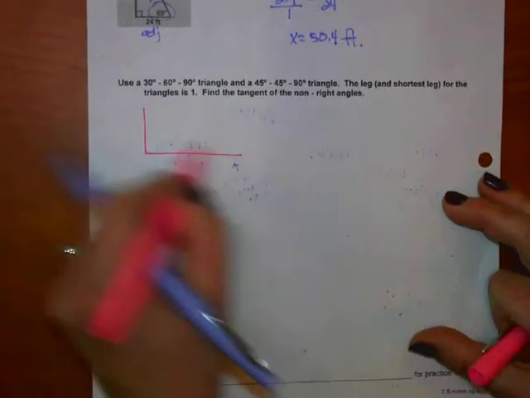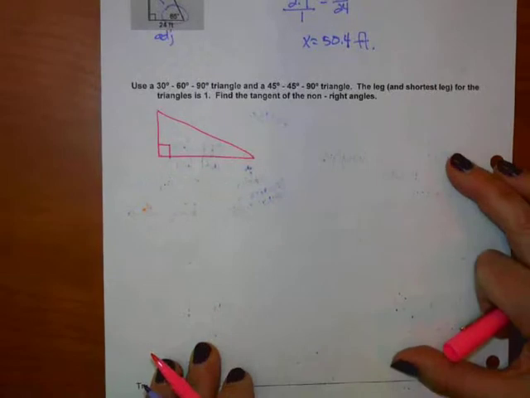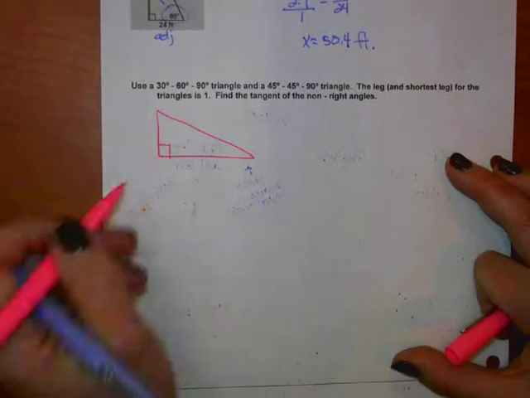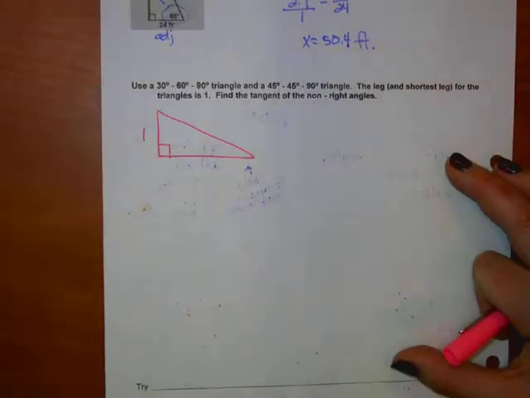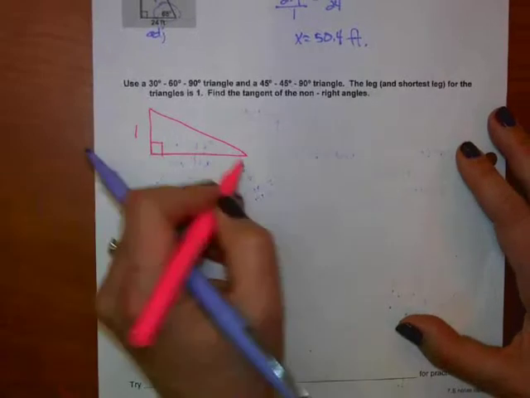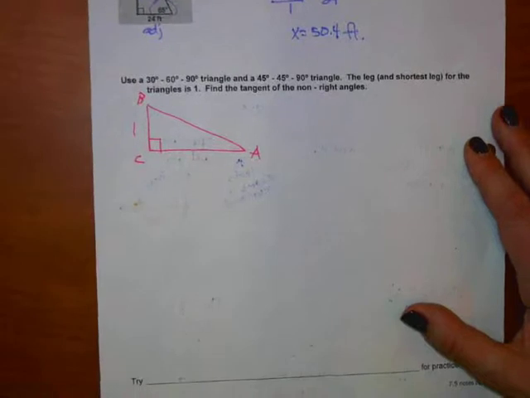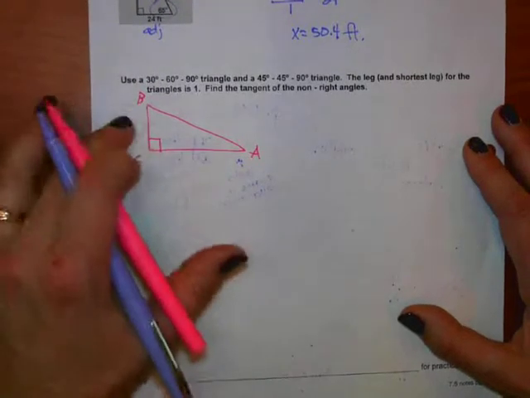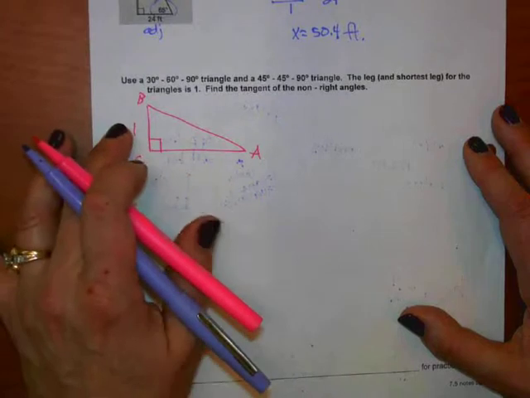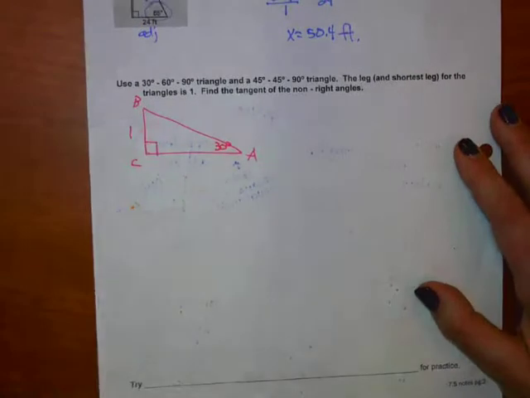Something like that. It tells me the shortest leg here is 1. Let's label this A, B, and C. If this is the shortest leg, and this is a 30, 60, 90 triangle, which angle is 30 degrees? A. It has to be opposite the shortest leg, right? So then this one's 60.